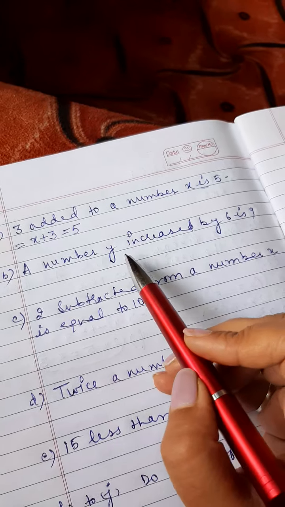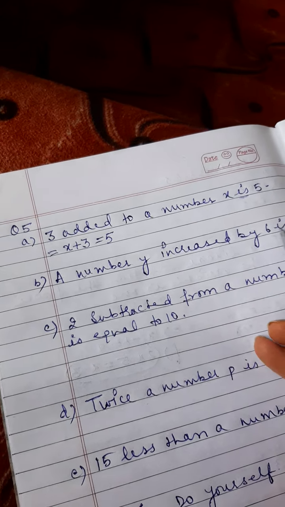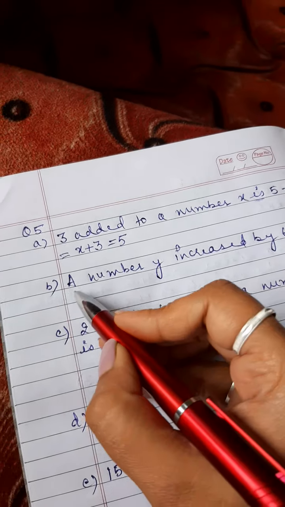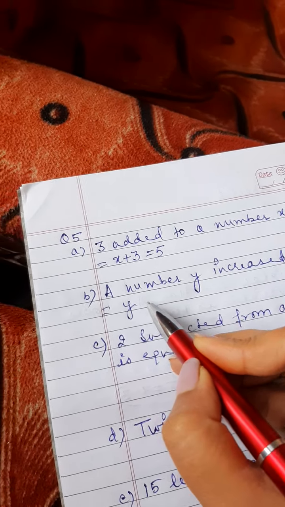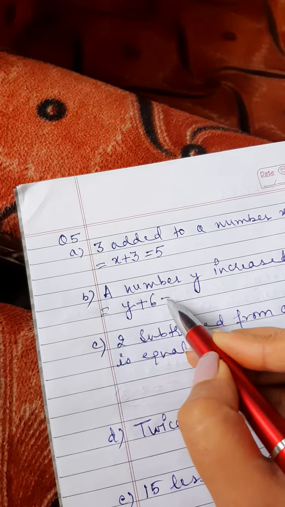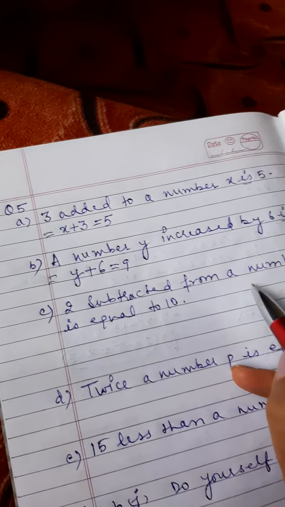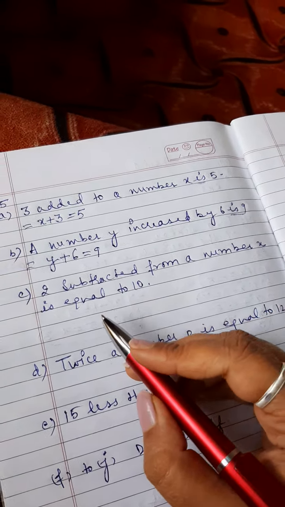A number y increased by 6 is 9. Is 9 means equal to 9. A number increased by 6 means we have to add: y plus 6 is equal to 9. 2 subtracted from a number x is equal to 10.